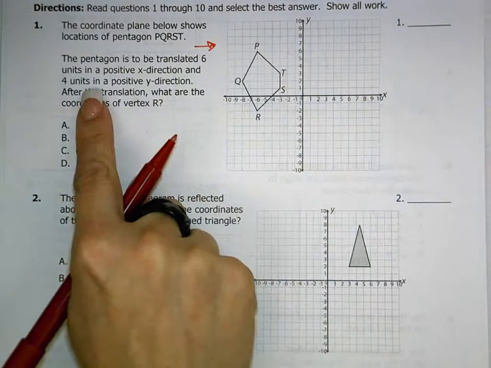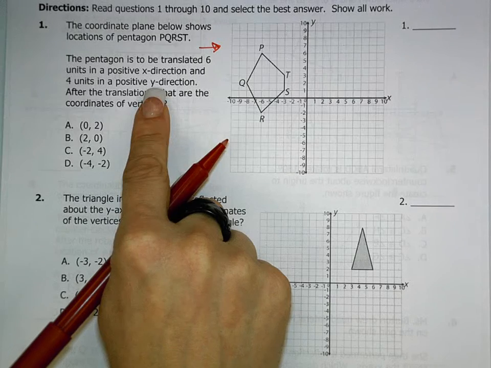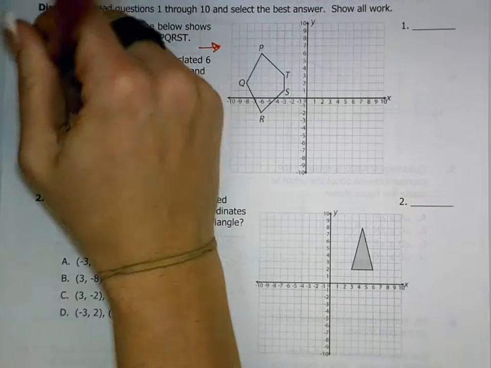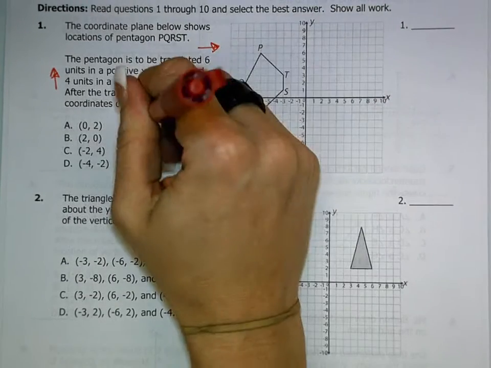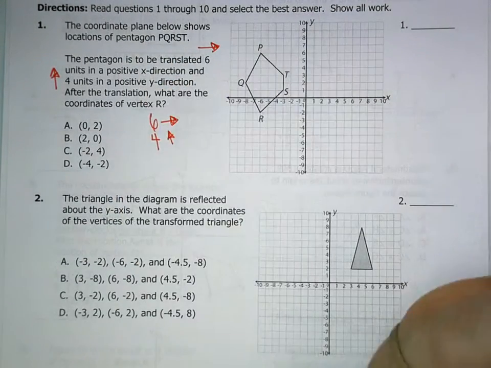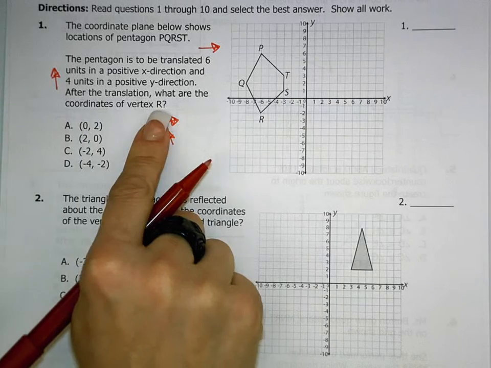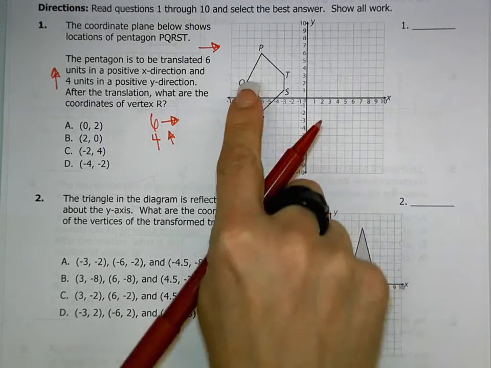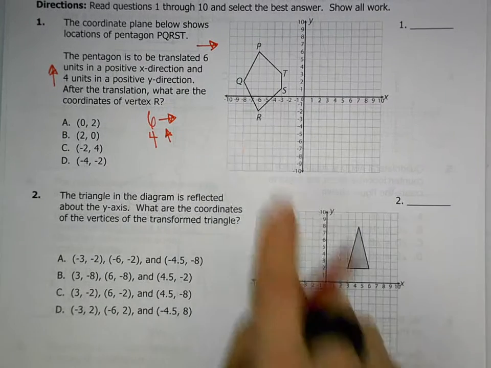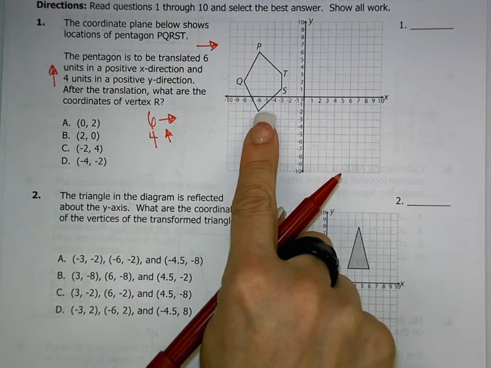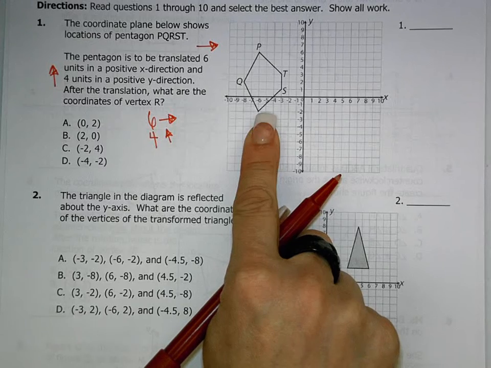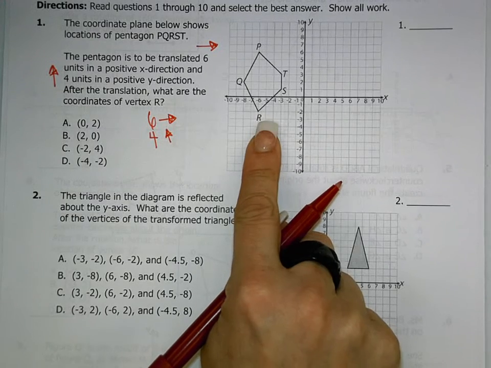And 4 units in a positive y direction. Does that mean left, right, up, or down? Up. So that means 6 units to the right, 4 units up. What are the coordinates of R? Do I have to figure out every single part? No, you can just figure out R. If you want to translate the whole thing, you could, but you do not have to. We're just looking at R.